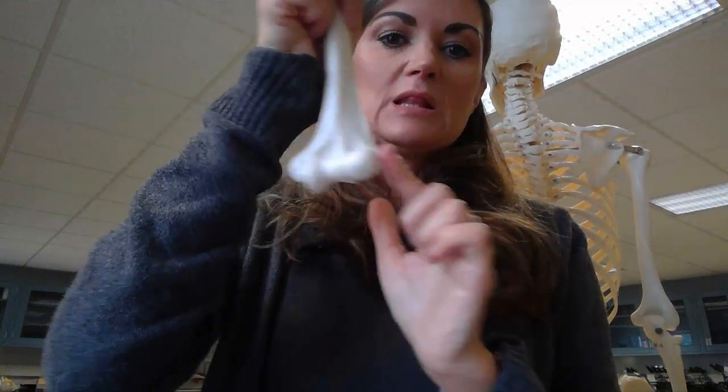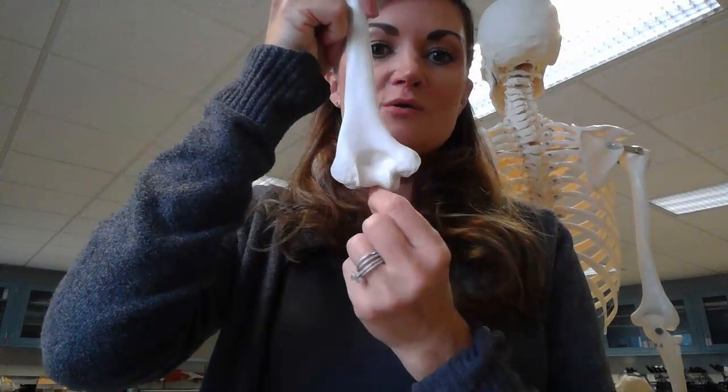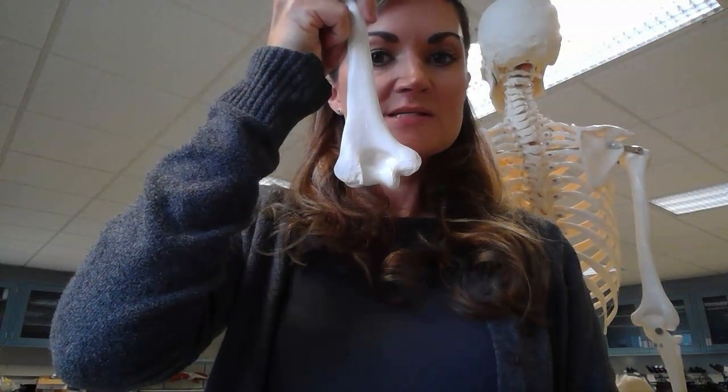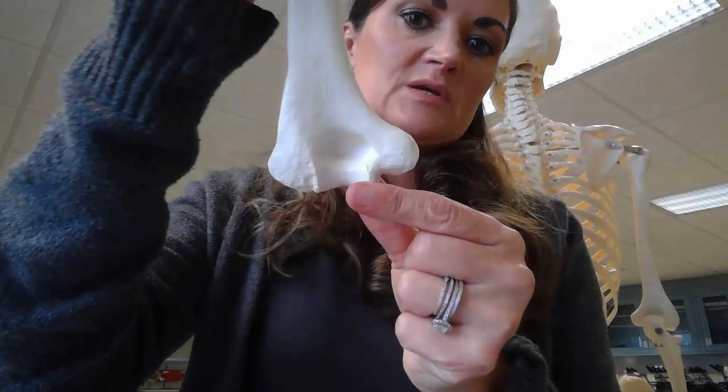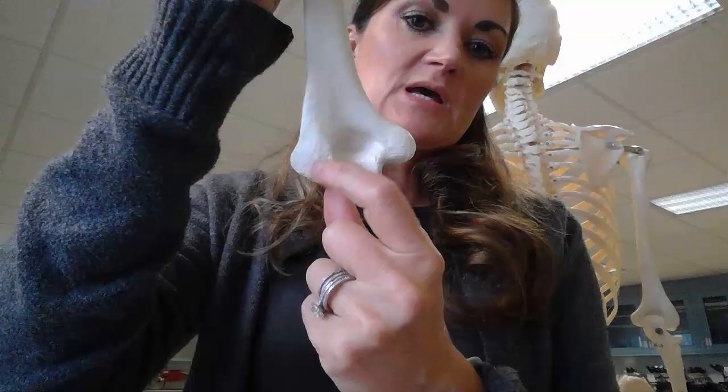Medial, lateral. Now flipping it on over to the back, you have this deep indention here. That is going to be where the olecranon process of the ulna comes in. I'll get it closer. It's a very deep indention. It's posteriorly. And so that's called the olecranon fossa right there.